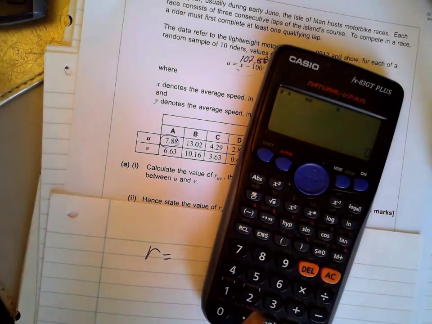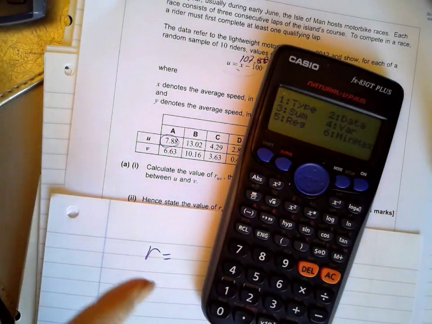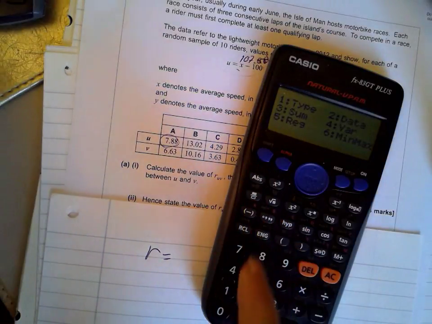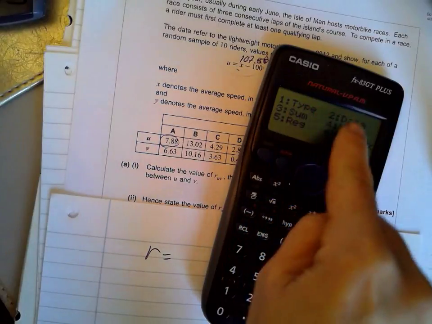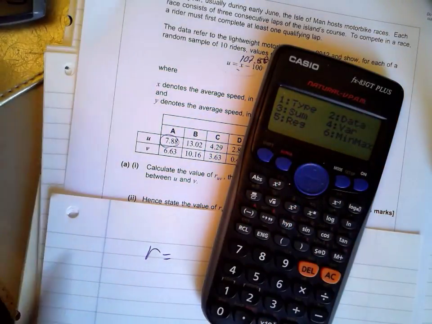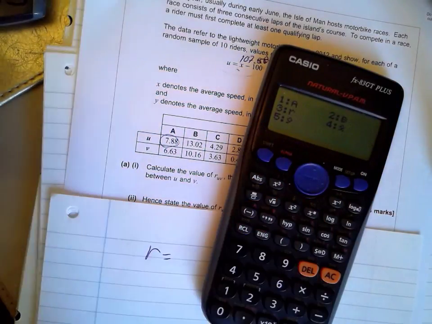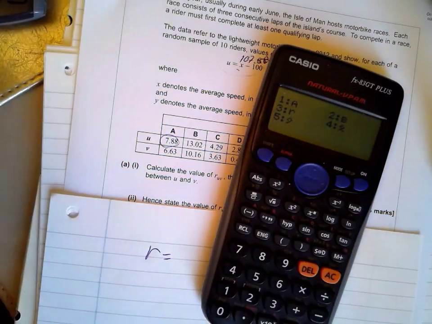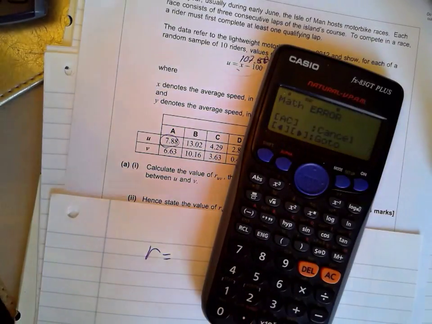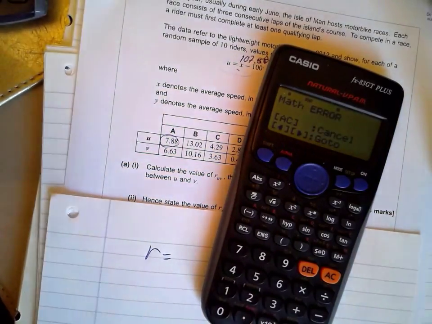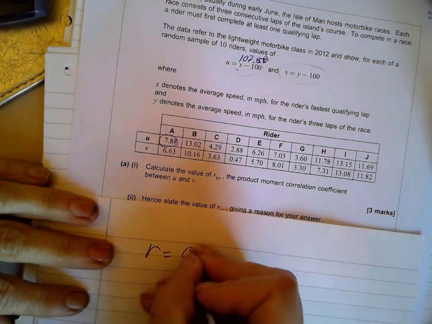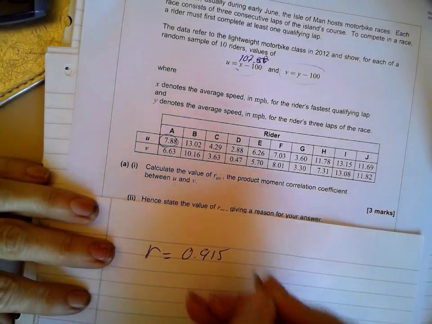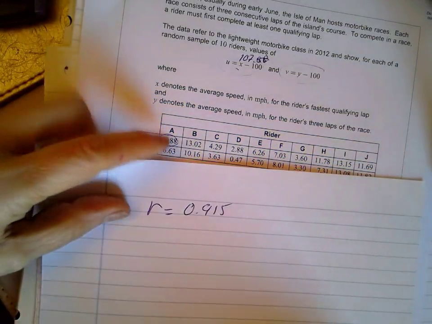It's not in my calculator, so it won't work. But to put the calculator in stats mode, and then you look at the things, and that 5 will get you R. Okay, and then press 3. Okay, and that it goes mad because it doesn't have any data in, but it should be 0.915. If you get that, you will get 3 marks.